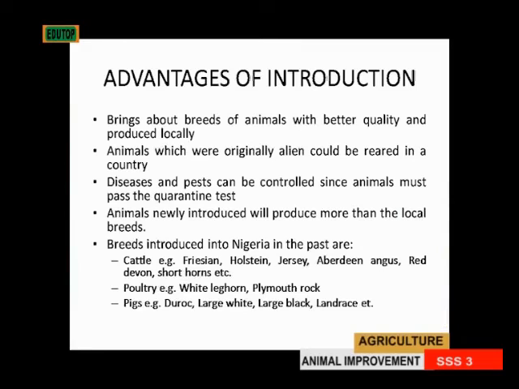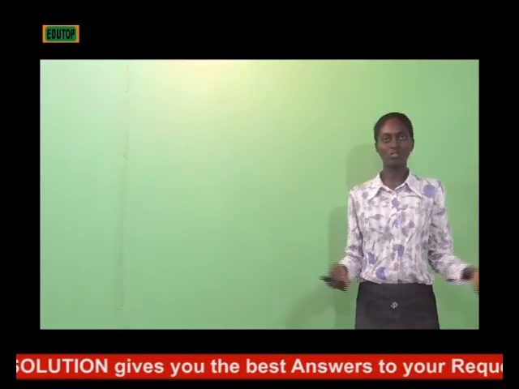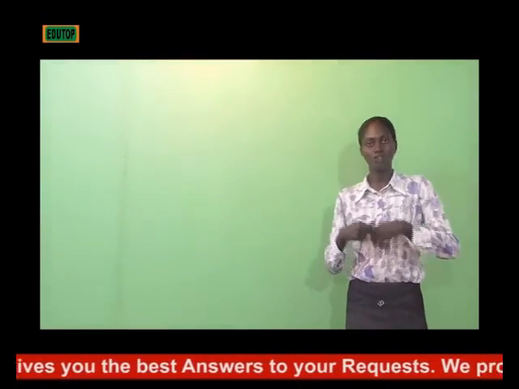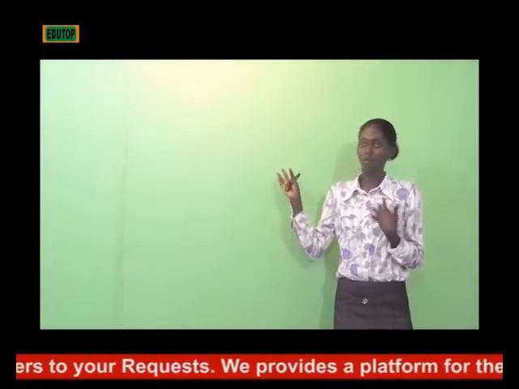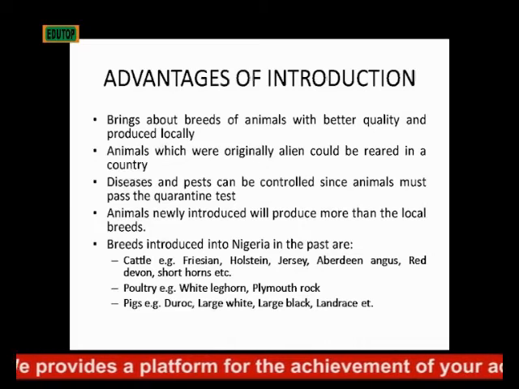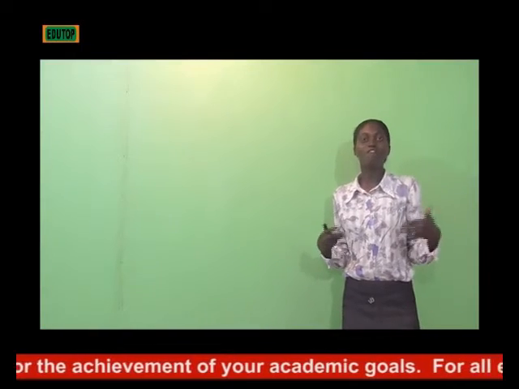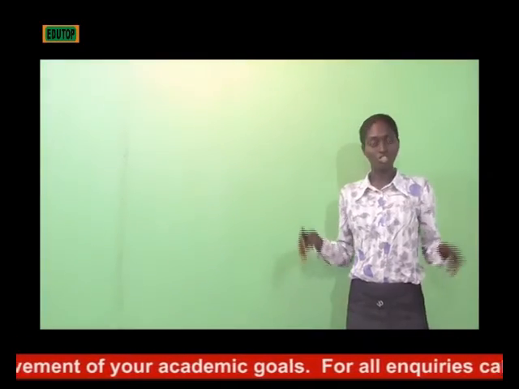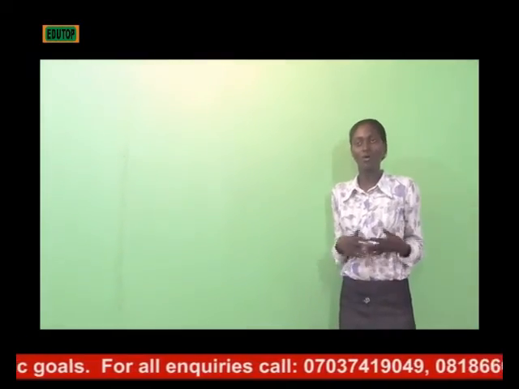Now, the advantages of introduction. First, it brings about breeds of animals with better qualities and they are now produced locally. So it's not that we want to eat a particular type of pig or a particular type of cow and we are now importing the cow. We can also produce such cows because of introduction into the new country. Then animals which were originally alien could be reared in a country. That is, animals that are originally foreign, they are not indigenous to this country, but now they can be raised or reared in the country.